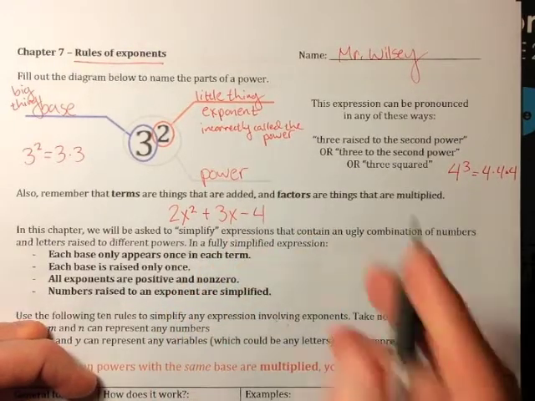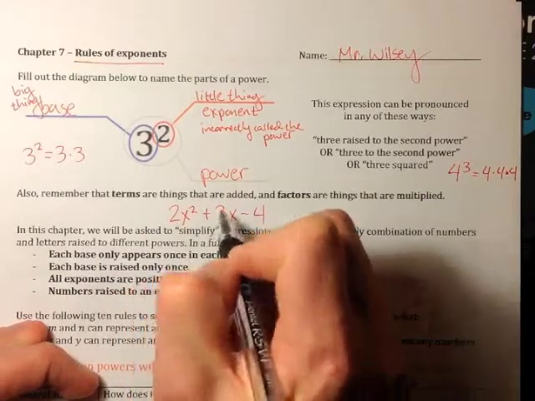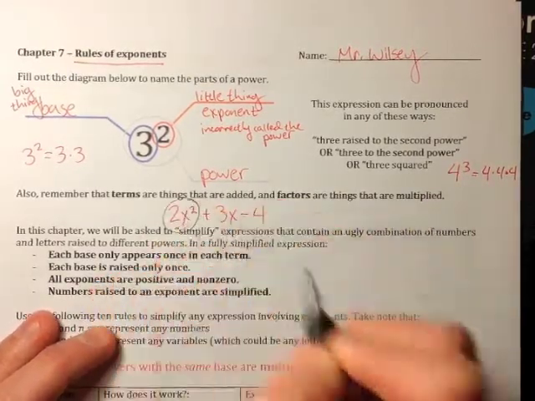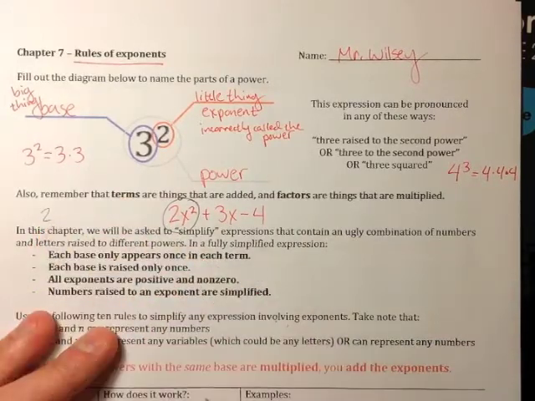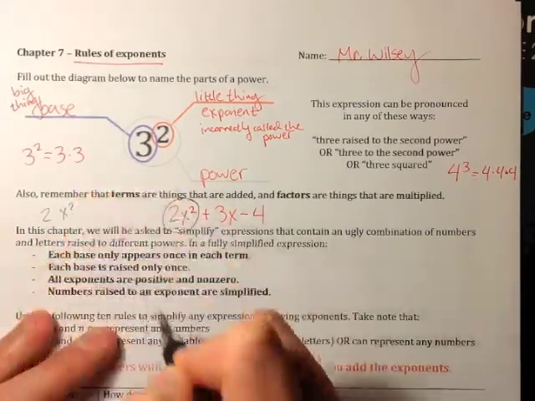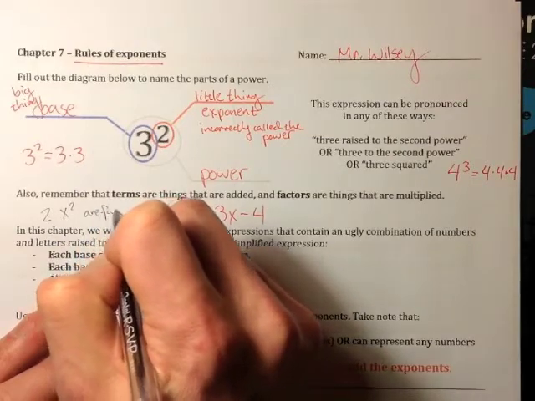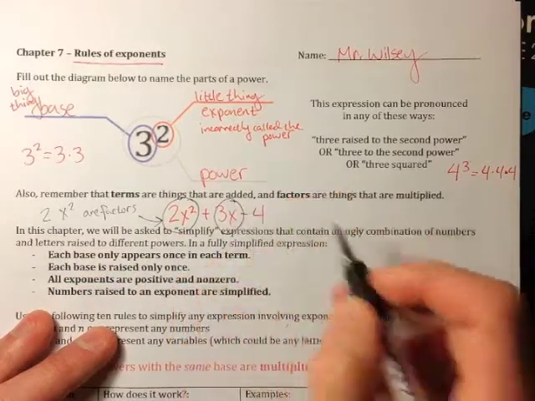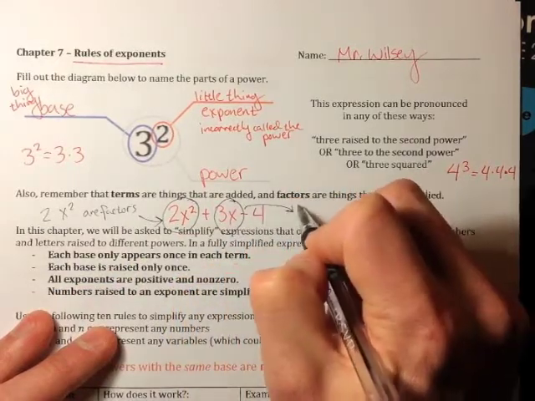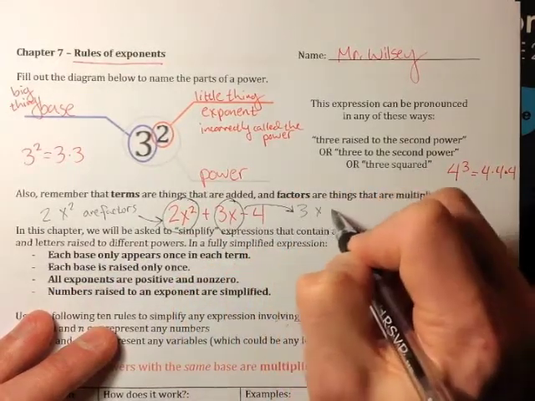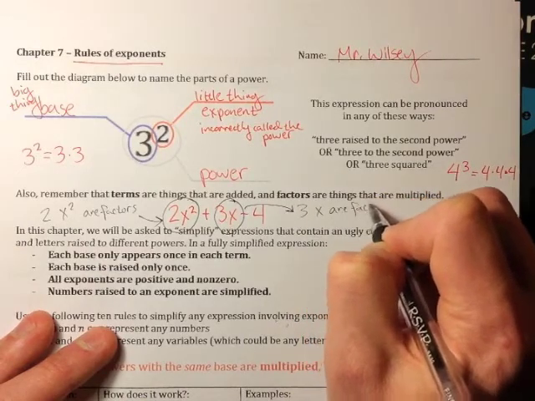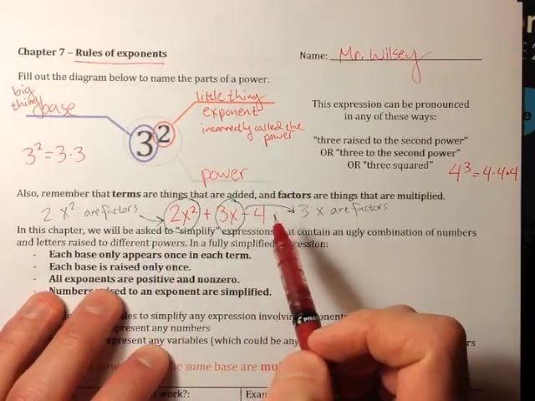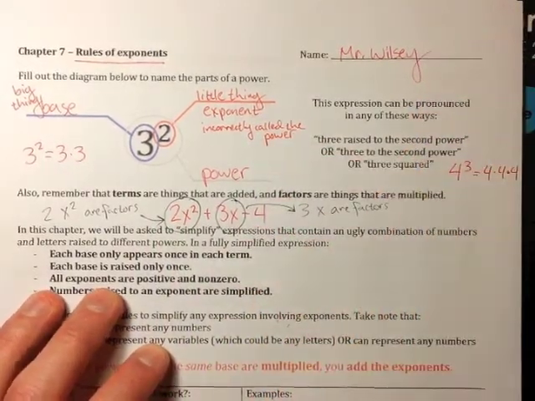Now, in each term, there might be multiple factors. So for example, if we just look at 2x squared, the 2 and the x squared are factors of that term. Similarly, if we look at the 3x, 3 and x are factors of that term. Now this vocabulary is going to become very useful for us as we continue on.